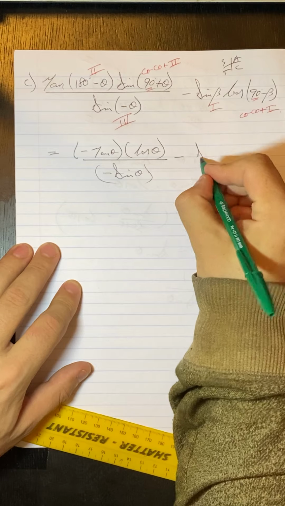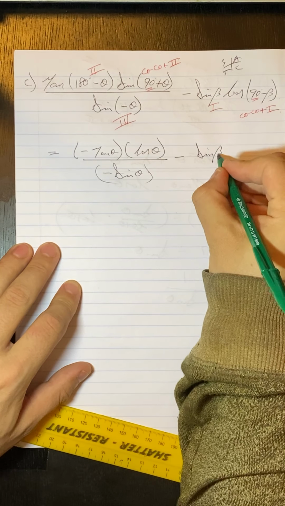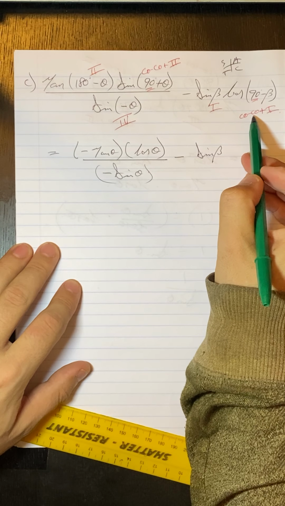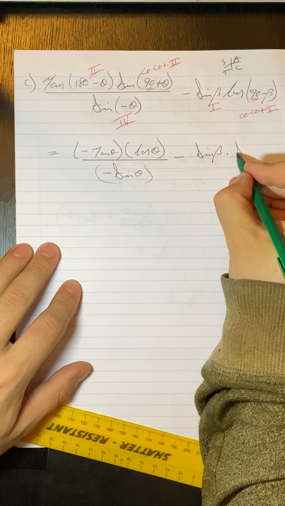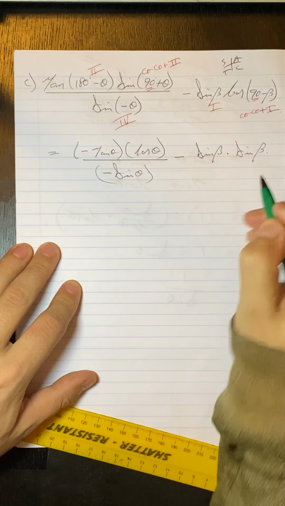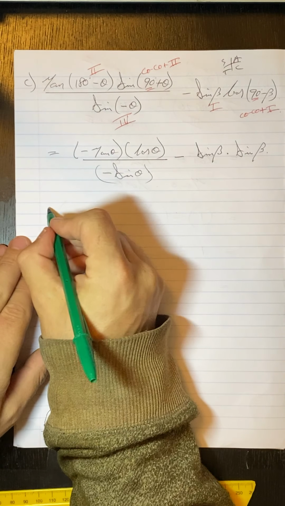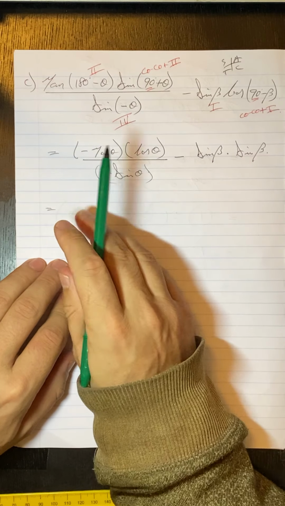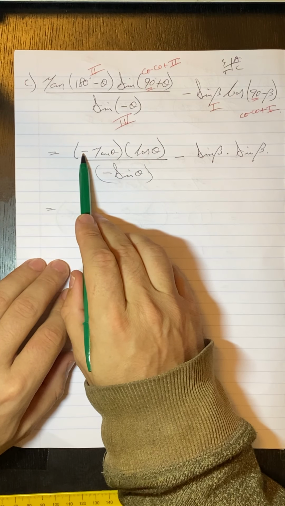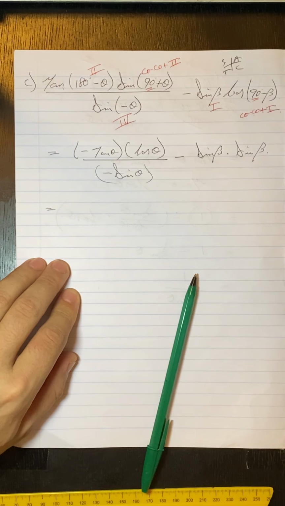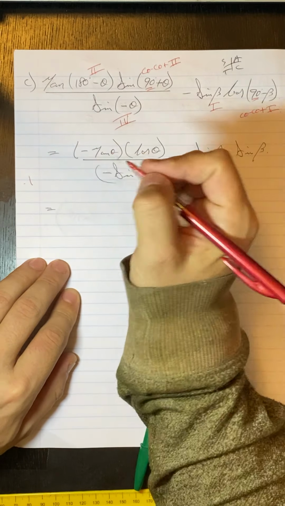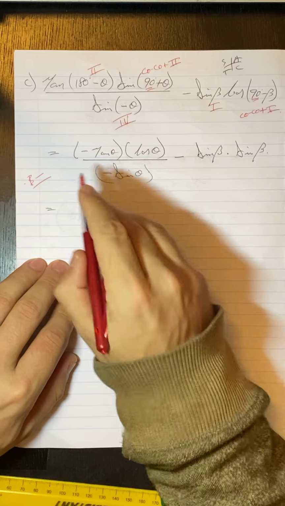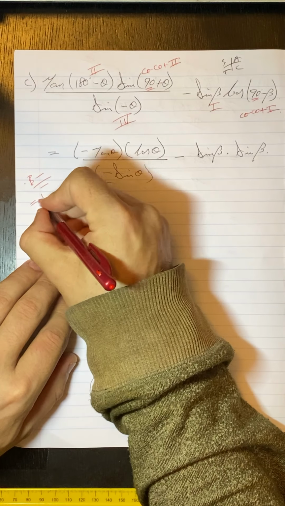That just remains sine beta. Cos in the first is positive, but it changes to sine. So that becomes sine beta. Okay, let's see what our fraction comes out to be in terms of positive and negative. We have a negative times a positive gives us a negative, over a negative, so the whole thing is a positive.